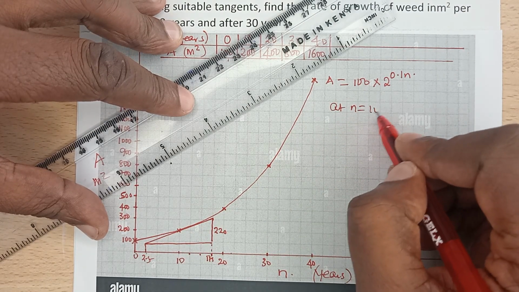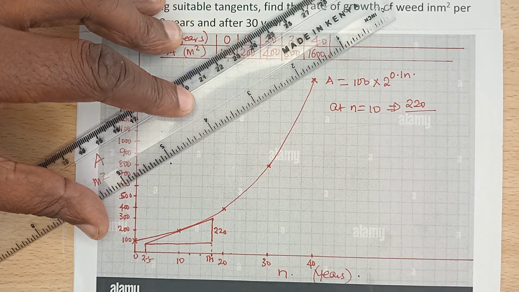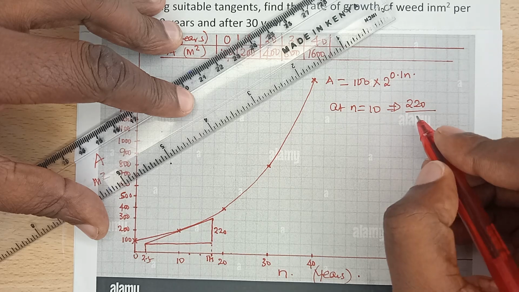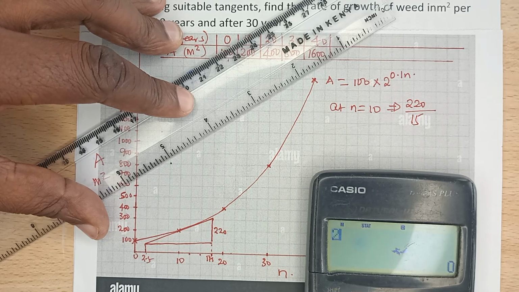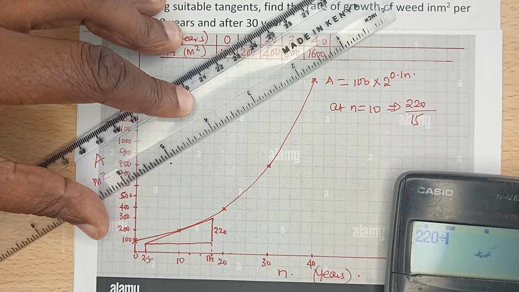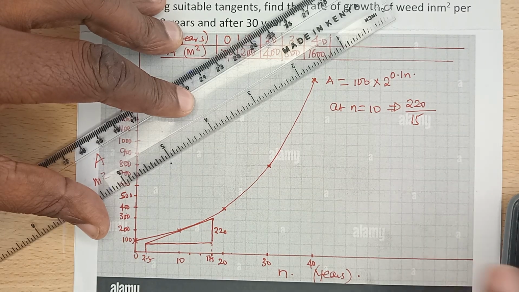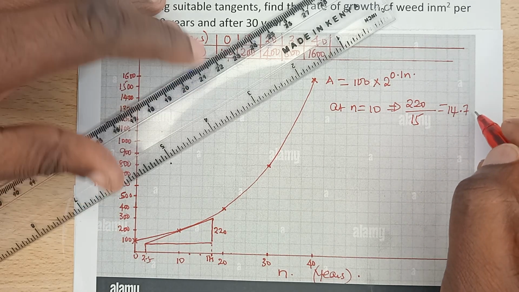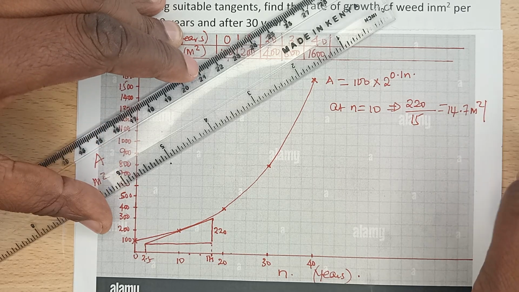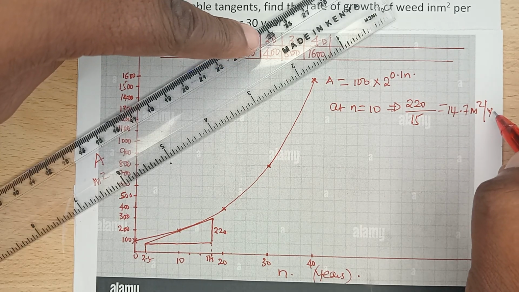So at n equals 10, we have the rise, which is 220, all over 17.5 minus 2.5, which is basically 15. Let us see, 220 divided by 15. We realize that we are talking about 14.7. So the rate is 14.7 meters squared per year.